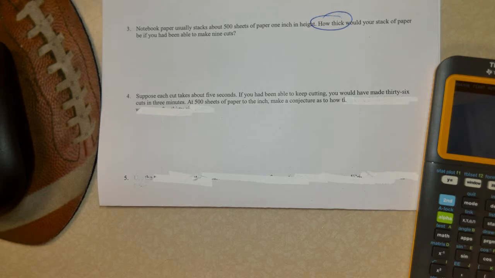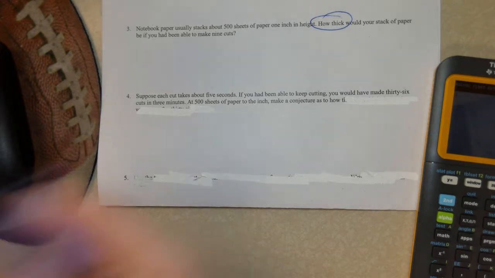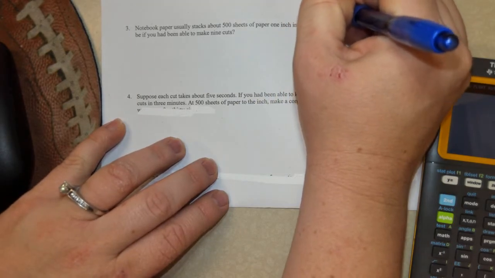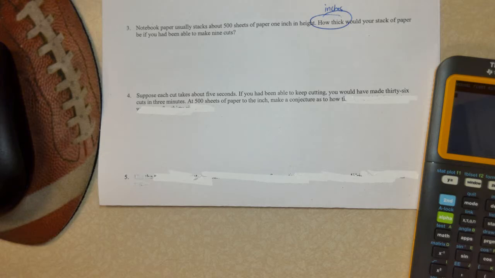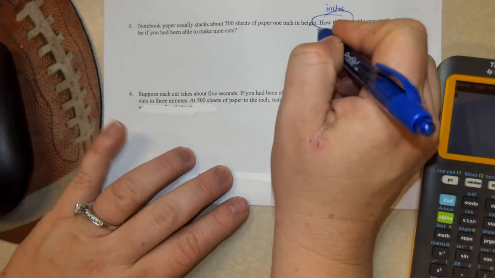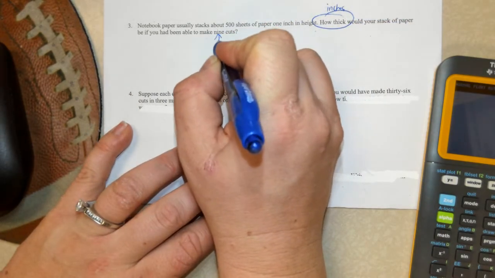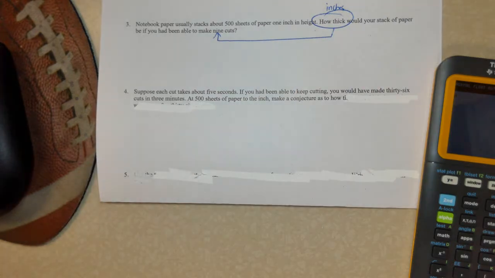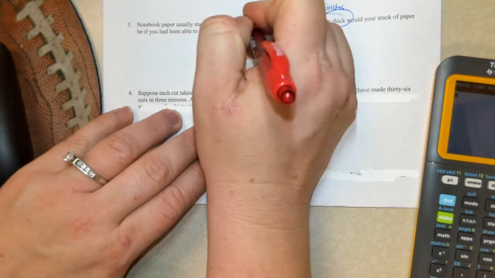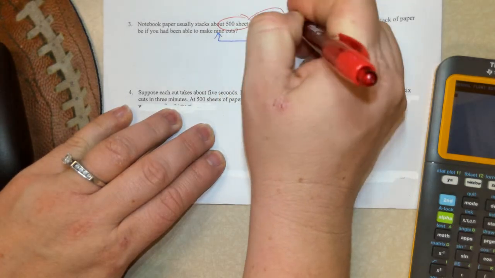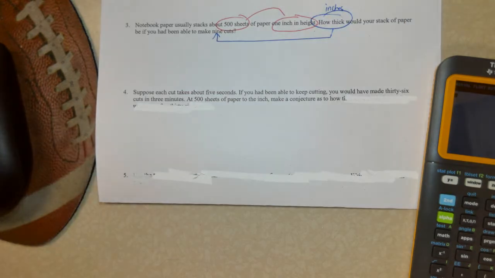How thick? Is your answer going to have units behind it? Yes, it will. What type of units describe how thick something is for this problem? So I know my answer is going to have inches. Okay? Now, it tells me that we want to know how thick when something is 9 cuts. Does it give us any other valuable information? What does it tell us? 500 sheets matches up to 1 inch in height.